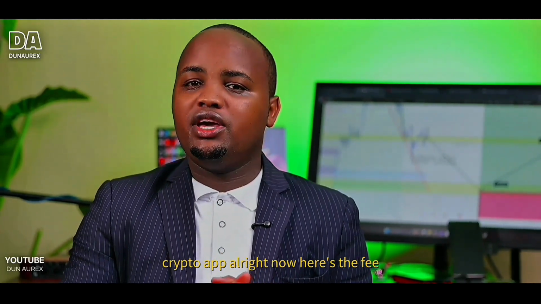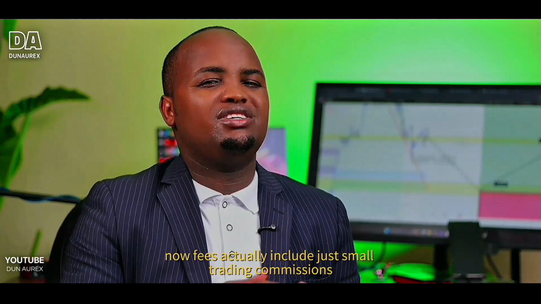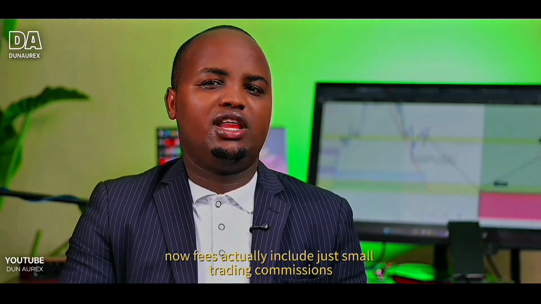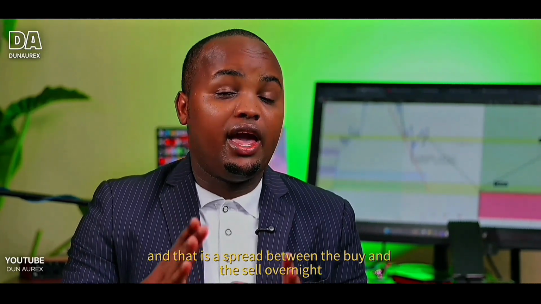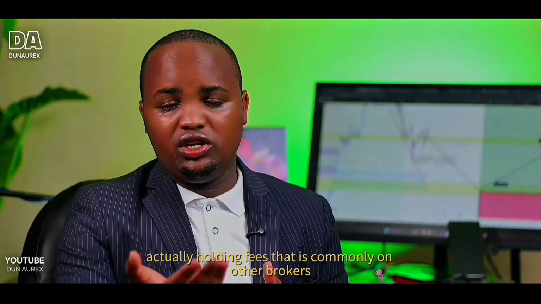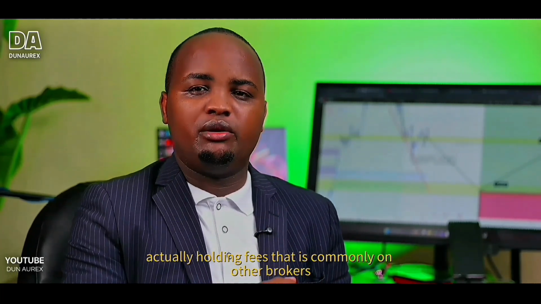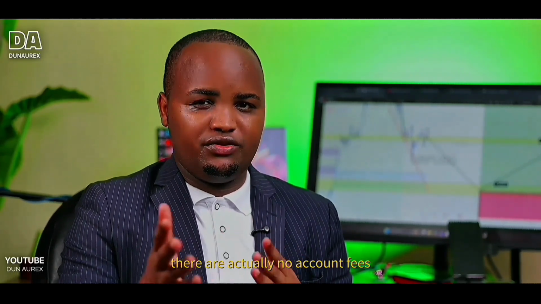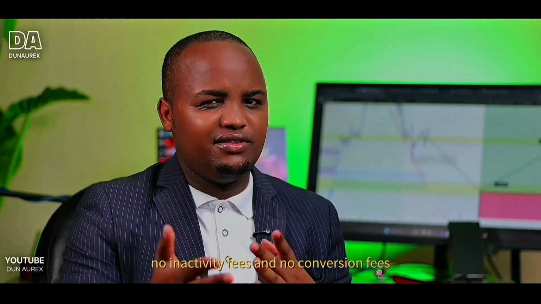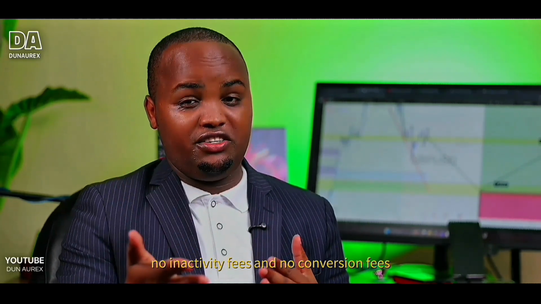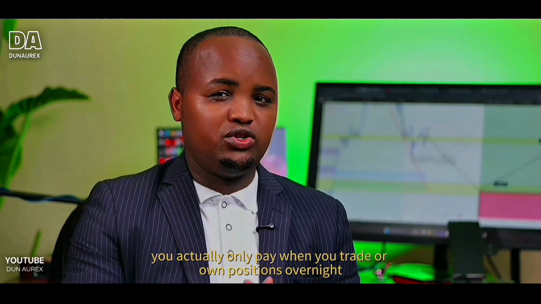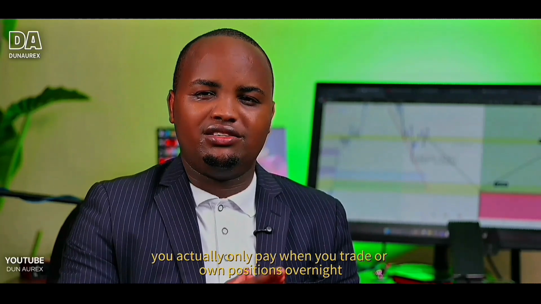All right. Now, here are the fees. Fees actually include just small trading commissions, that is the spreads between the buy and the sell, and overnight holding fees, which are common on other brokers. There are actually no account fees, no inactivity fees, and no conversion fees. You only pay when you trade or own positions overnight.